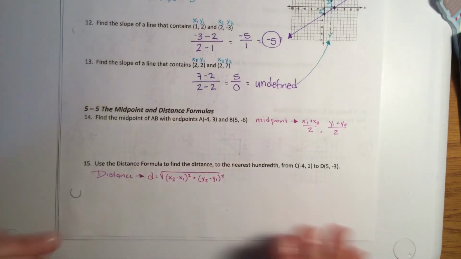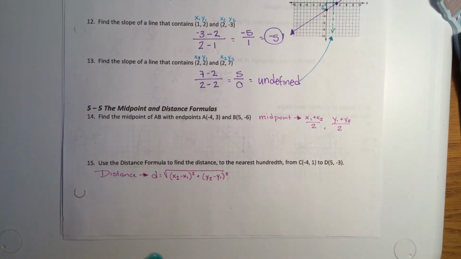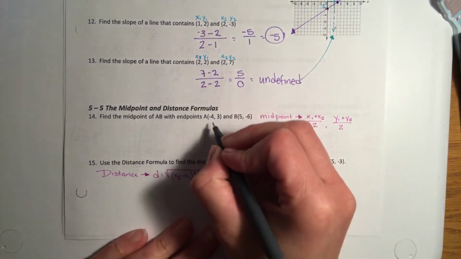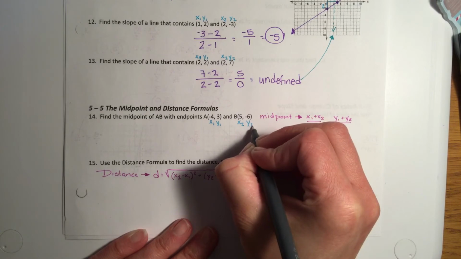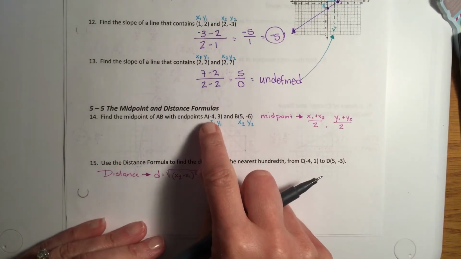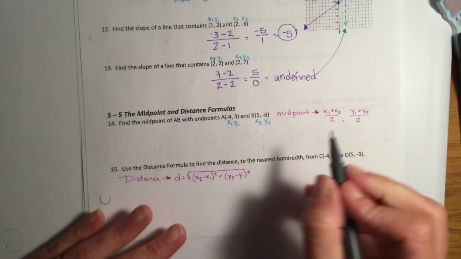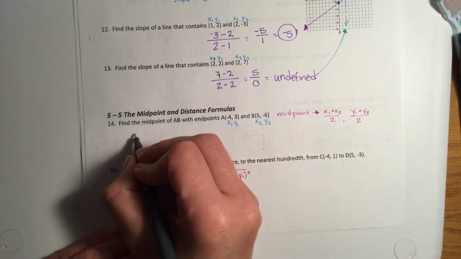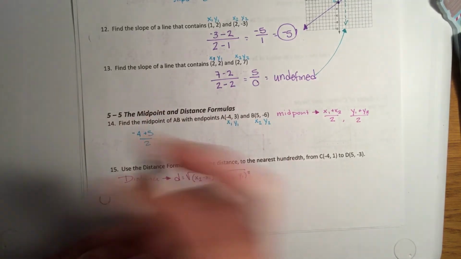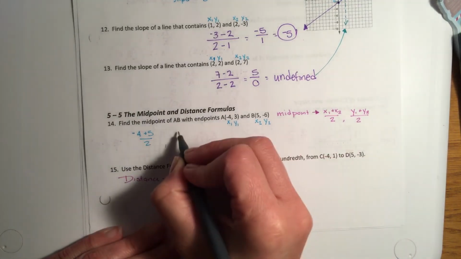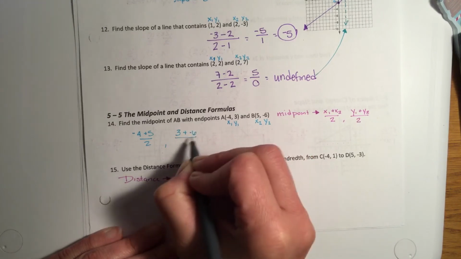Okay, couple here, midpoint and distance. I jotted the formulas down before I started so we could just practice plugging them in. Again, I just do that x1, y1, x2, y2. So the midpoint is the average of your x's. The y is the average of your y's. So I'm going to have, I'll do it over here, negative 4 plus 5 divided by 2. And then I would have 3 plus a negative 6 divided by 2.